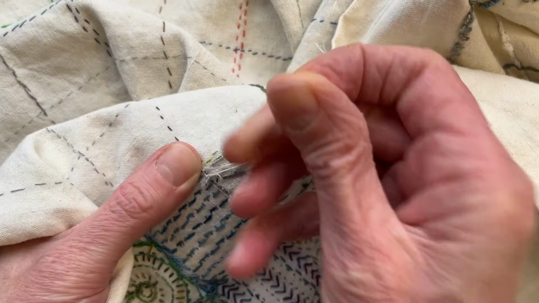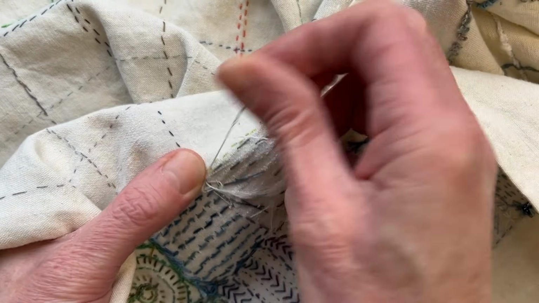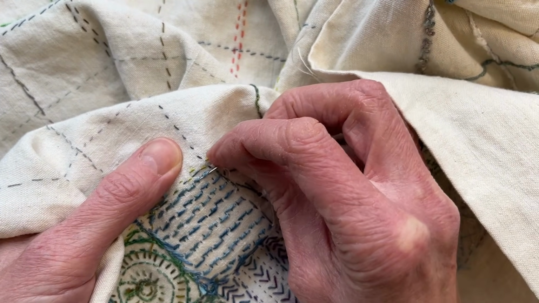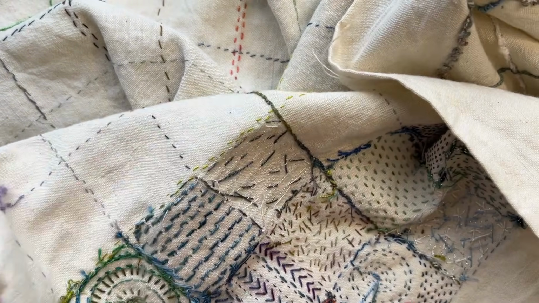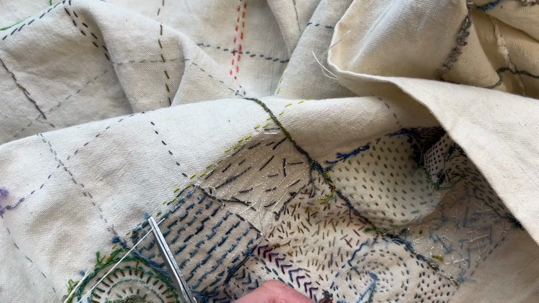So I'm just going to finish that thread off with a couple of back stitches, and then I might thread it through the back of there just to keep that tail down.